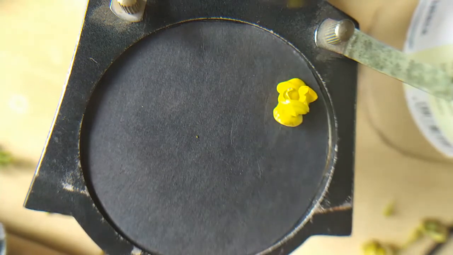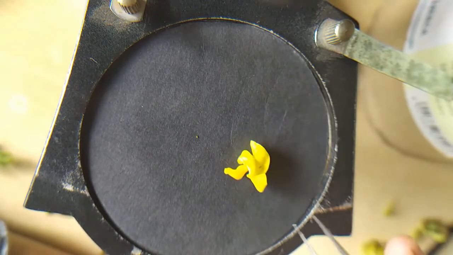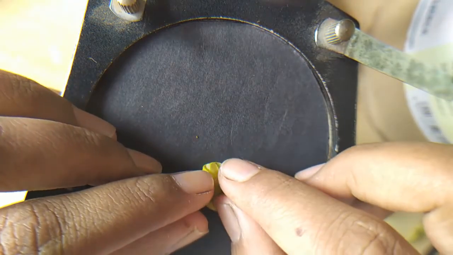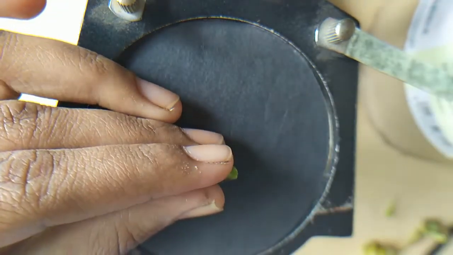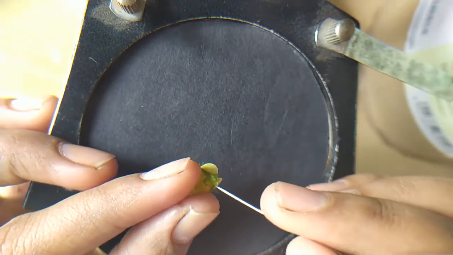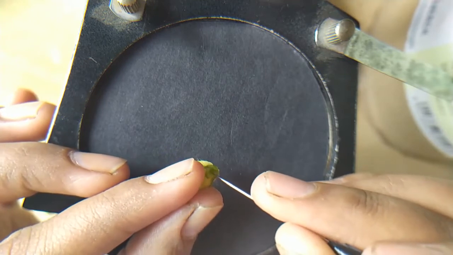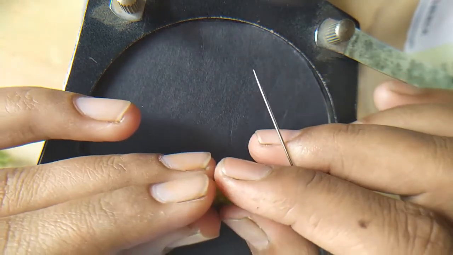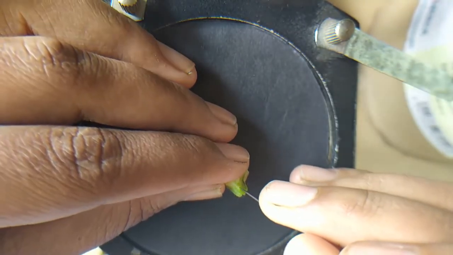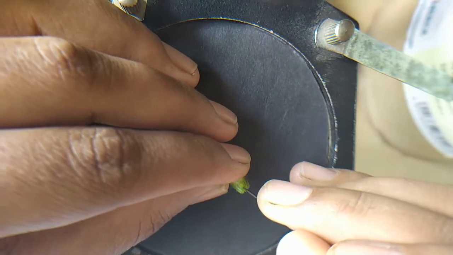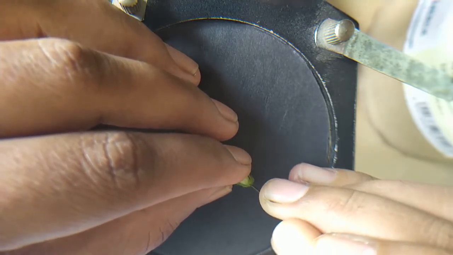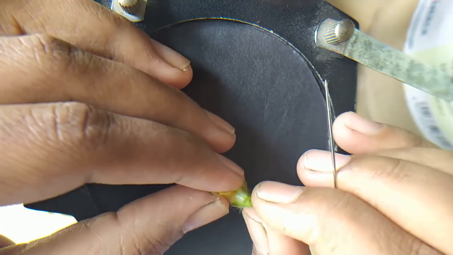So now we start the dissection of urad bean. Firstly, you have to remove the calyx. Okay, the flower is somewhat tough, so give a gentle cut to the calyx.